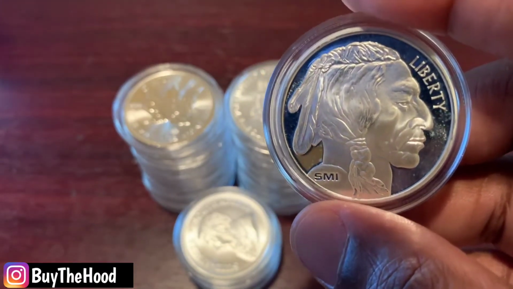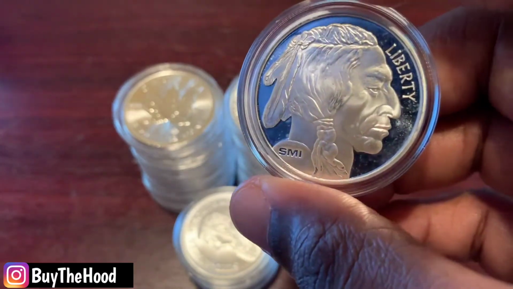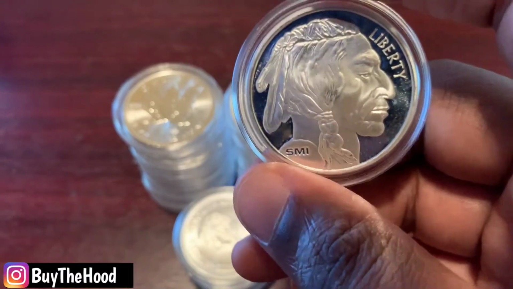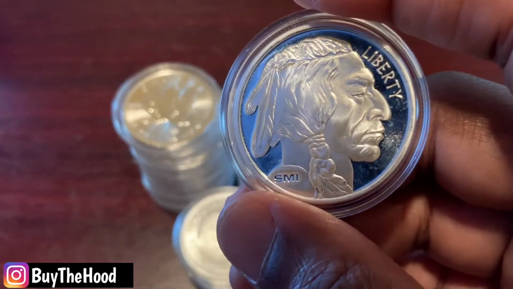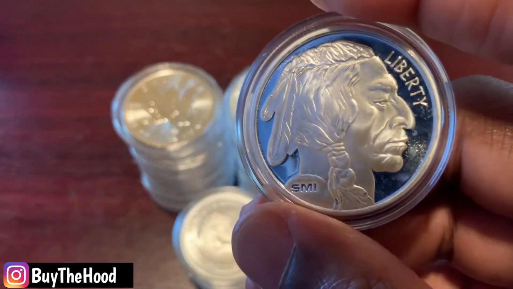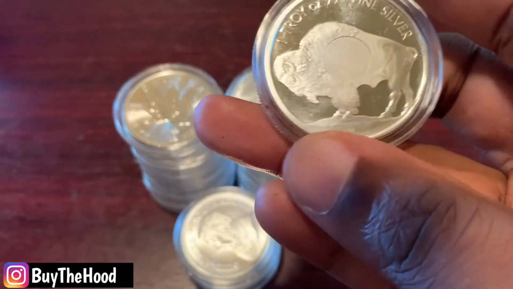So he was from Minnesota, and he was a famous sculptor, and they had him design this copper-nickel 5-cent piece. That design was taken to create this round here. He said back then that he was inspired by the prairies that he grew up on, which is why you see this buffalo here.